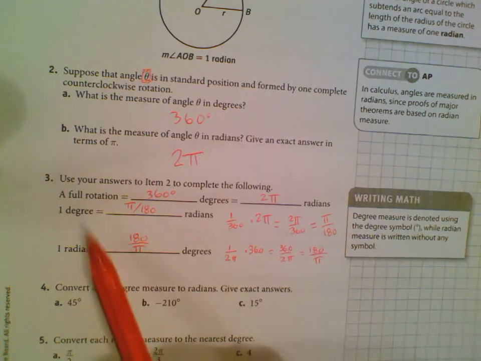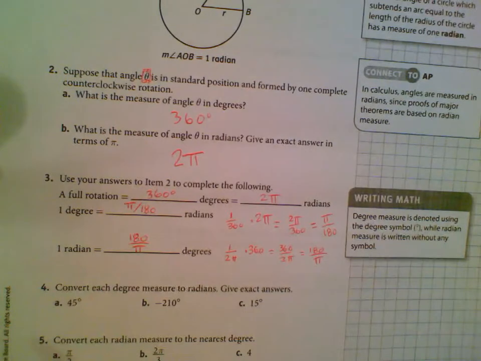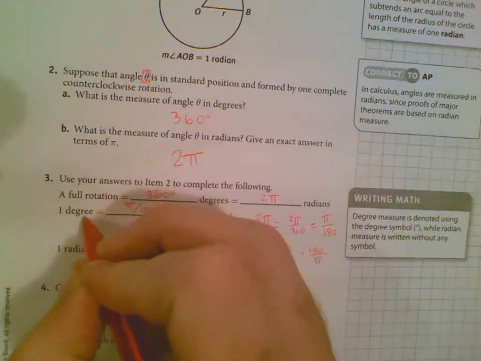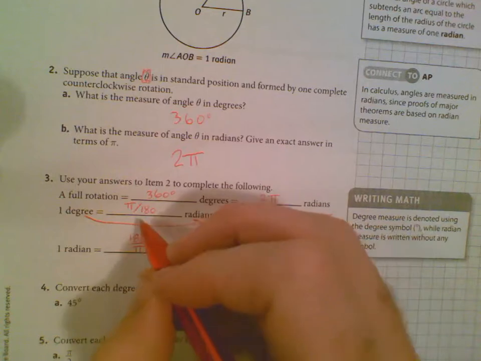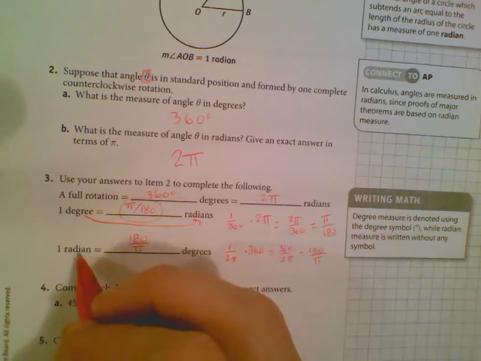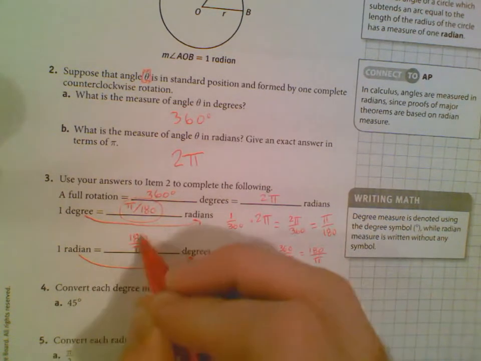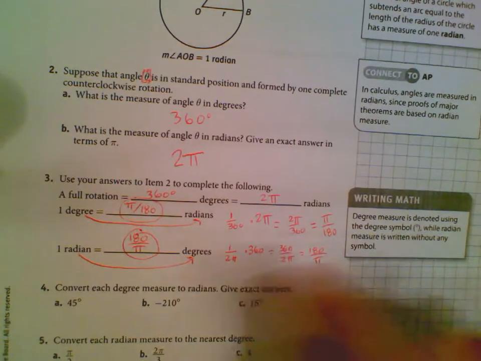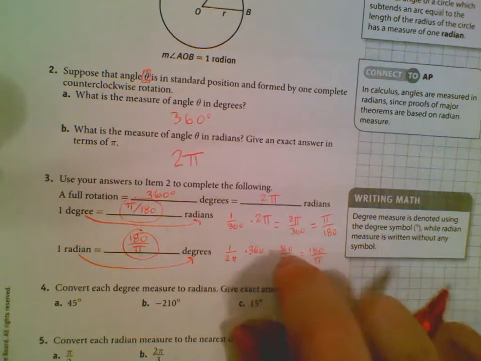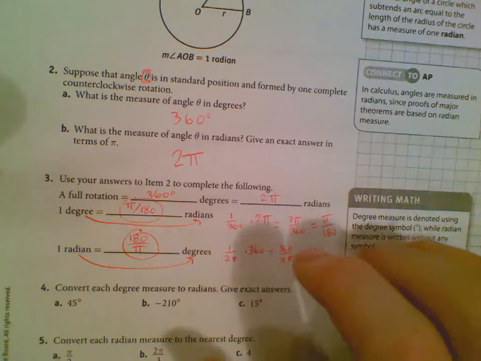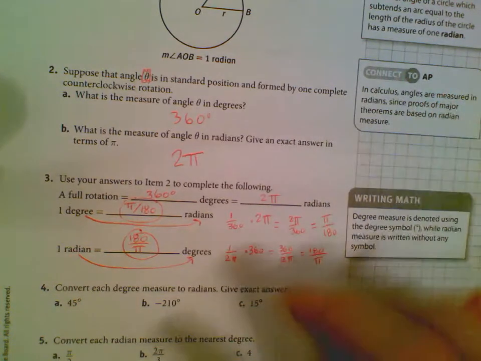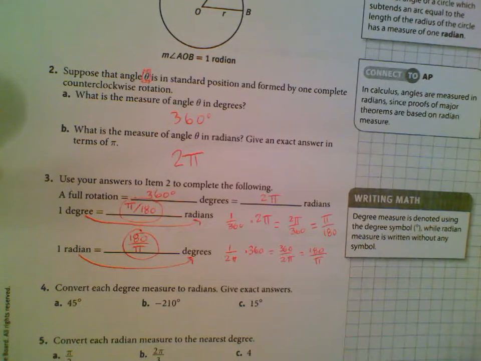These one-to-one ratios are how we convert. To go from degrees to radians, you multiply by this. To go from radians to degrees, you multiply by this. And again, we want these fractions to be improper, so to say, but definitely always simplified. Okay, so let's convert. I'll convert one, and then I'm going to ask you to convert this one on your own.